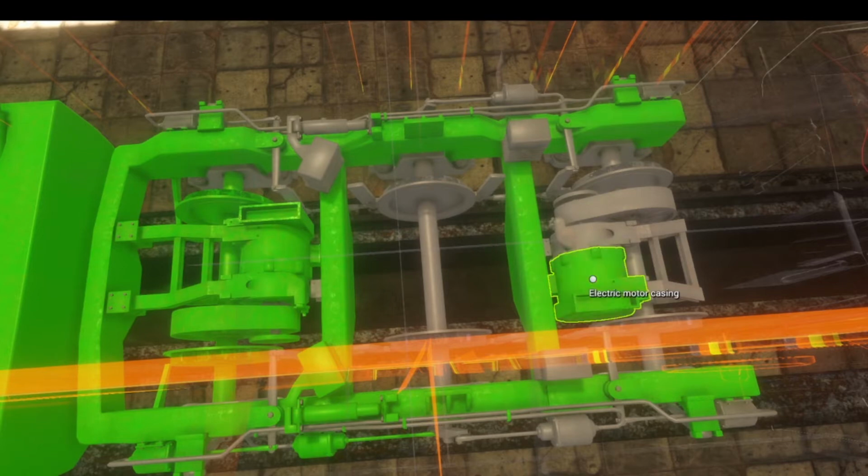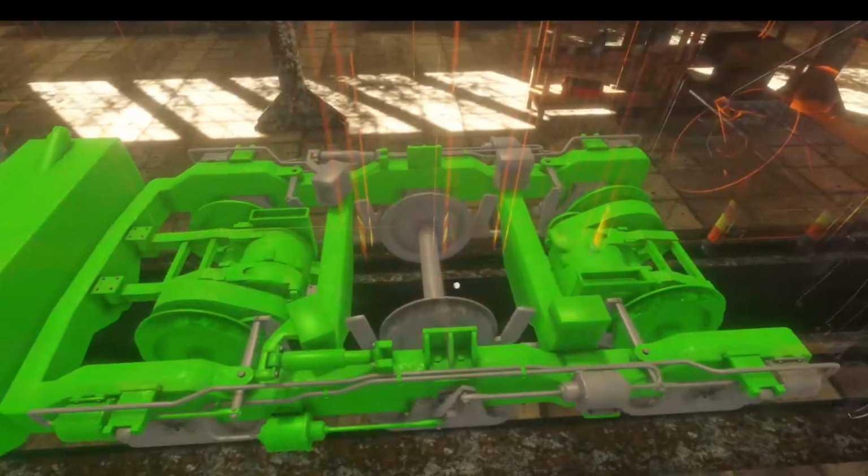This is where we need to be concerned, like the electric motor cover. And it would make sense.